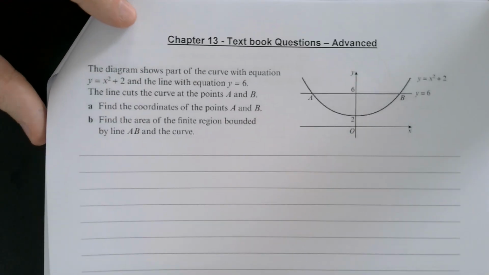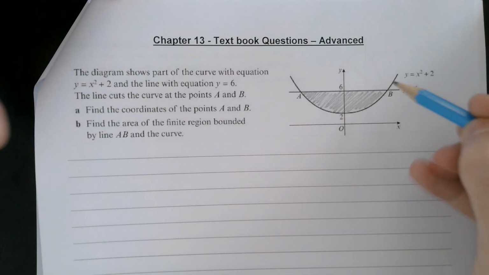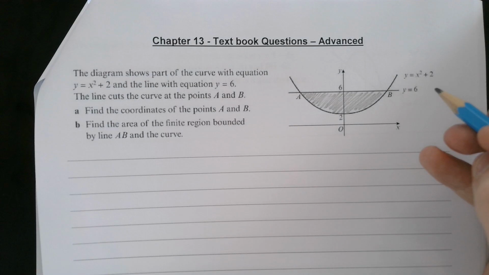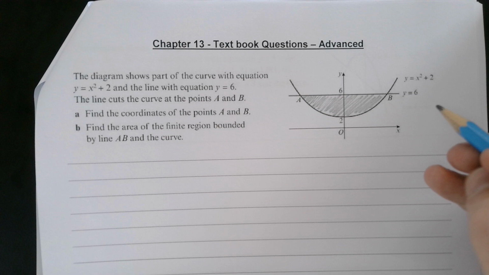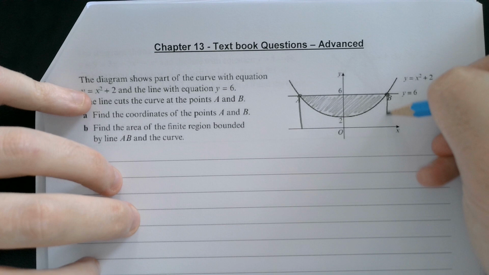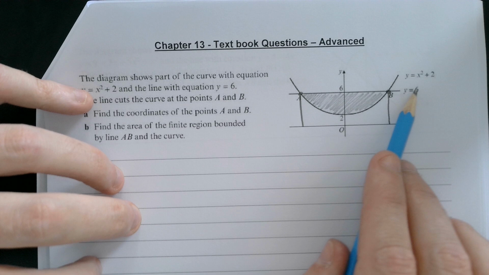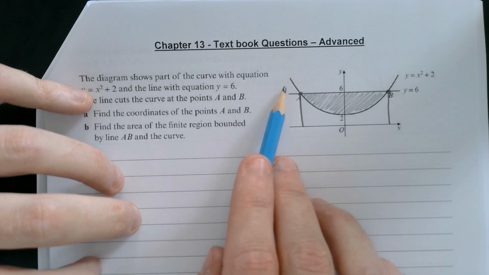Advanced is the main thing, to work out the integration, to find this area.